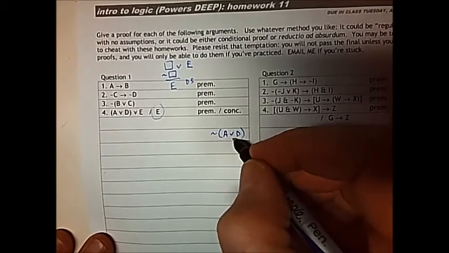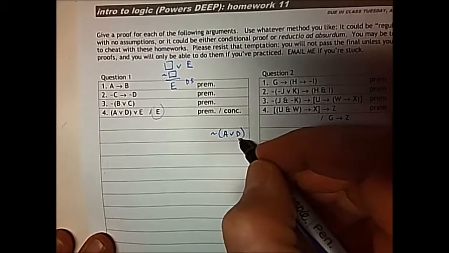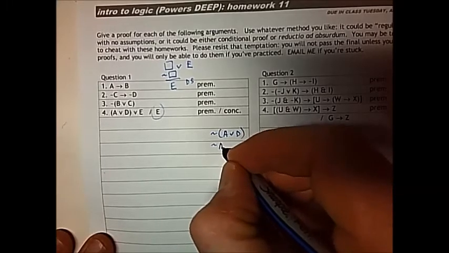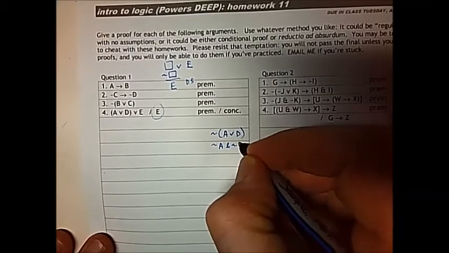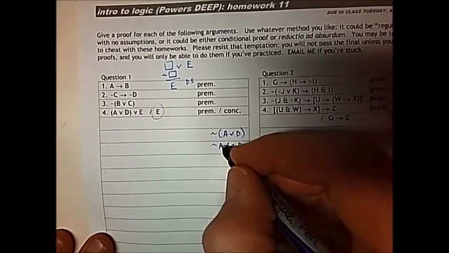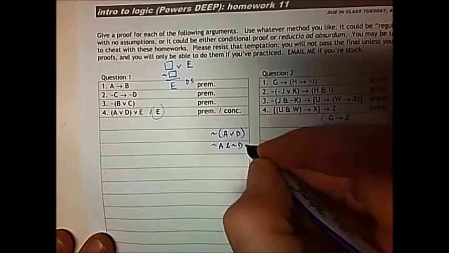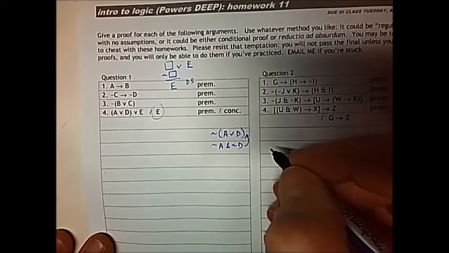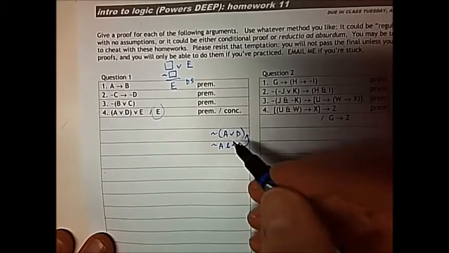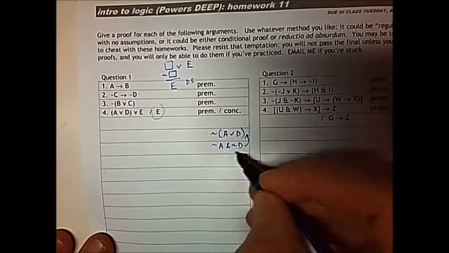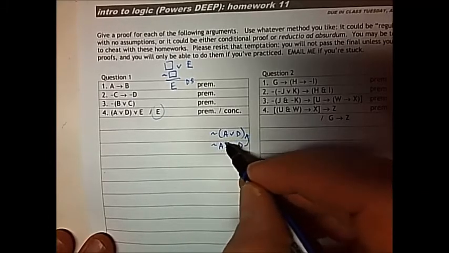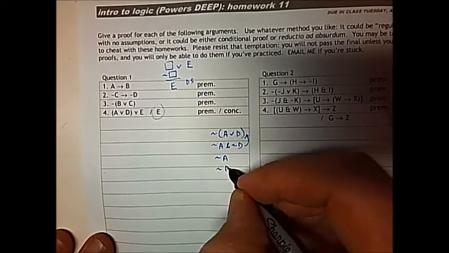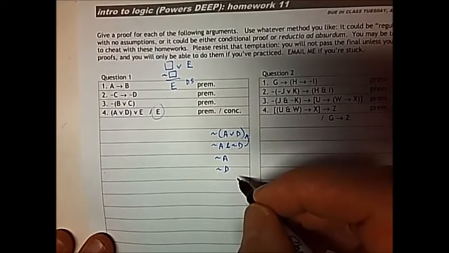Well, one thing you should notice is that this is equivalent to something by De Morgan's law. Specifically, it's equivalent to not A and not D by De Morgan's law. So if you can get this, you can turn it into this. So as you can see, we're working backwards from the conclusion. We want to get E. In order to get E, we need this. In order to get this, we need this. In order to get this, we can get each of them separately and then join them together using conjunction.